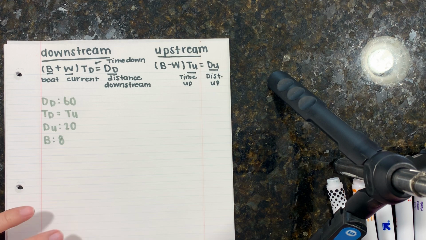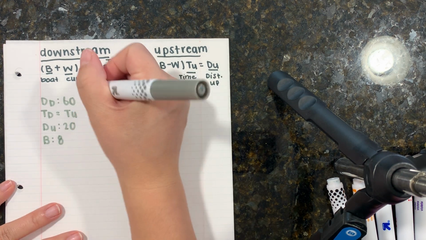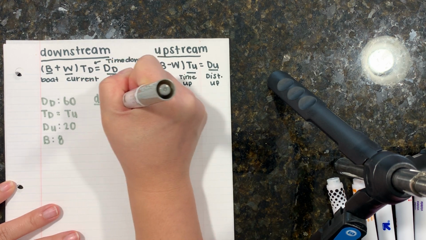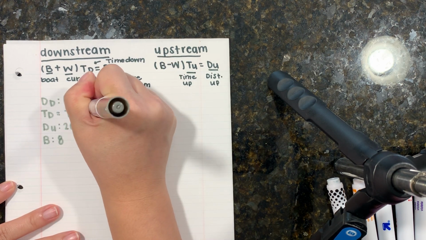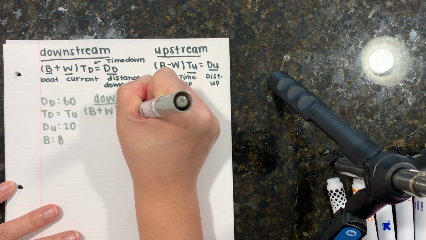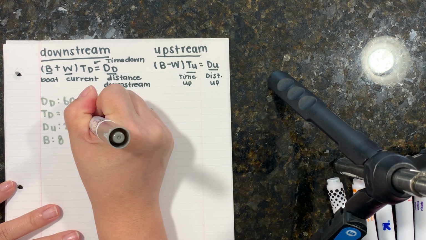So what I'm going to do is take all of these variables and plug them into both of these equations. I'm going to start with the downstream equation. That equation is B plus W times TD is equal to DD. Now my B is equal to 8.